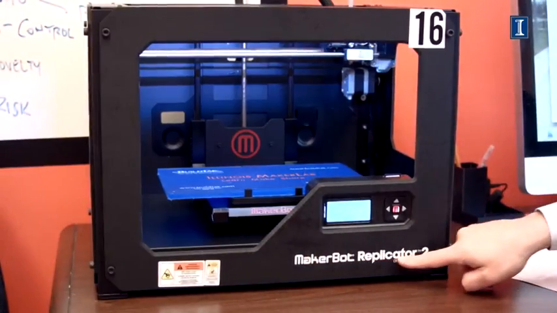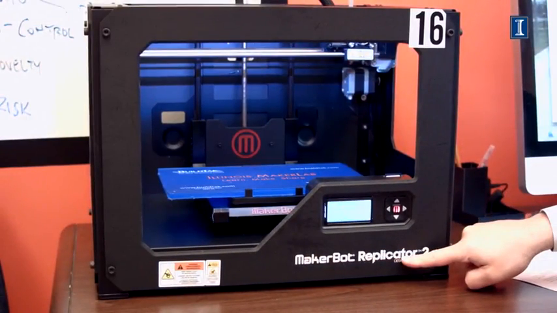Hi, let's talk about the Thingiverse exercise. First of all, let's provide some background about Thingiverse itself. The Thingiverse website began in 2008. It was launched by MakerBot, the company that democratized 3D printing.